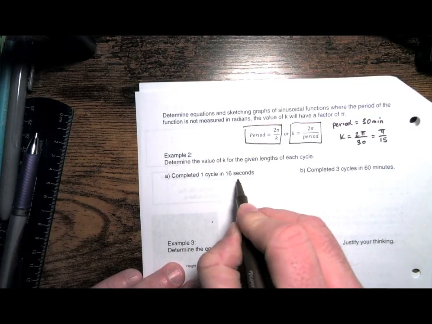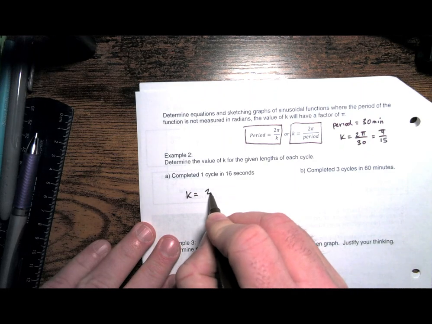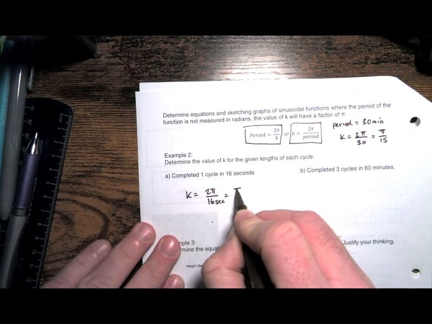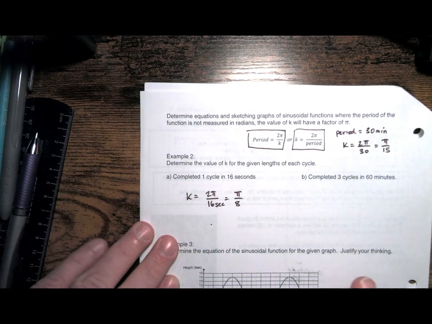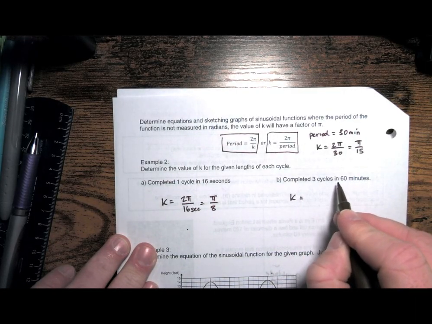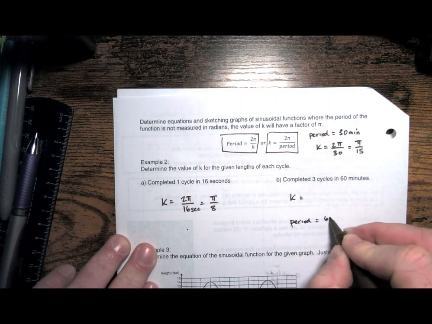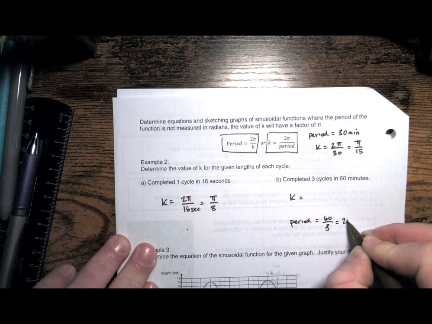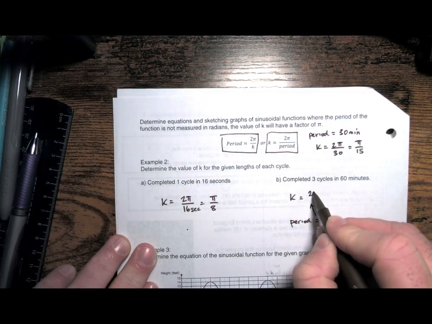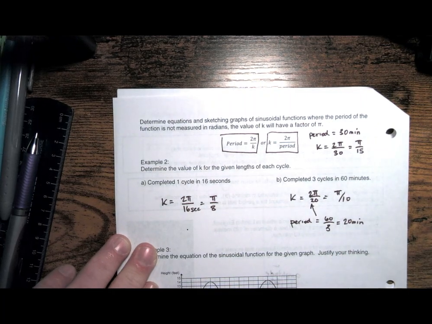If I complete one cycle in 16 seconds, the value of k is going to be 2 pi divided by 16 seconds, which is just pi over 8. Okay. And if I was finding k for this one, well, I need to figure out how much is one cycle. So my period here for this one is 60 over 3, which is 20 minutes. All right. And then I can say this is 2 pi over 20, which is pi over 10. So we can put that in our equation.